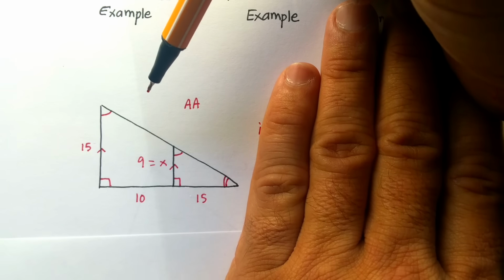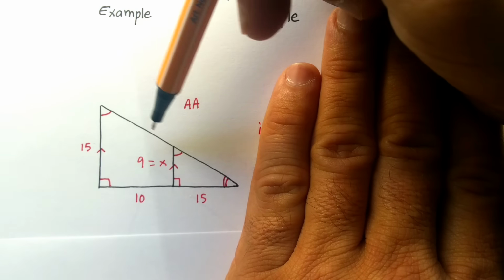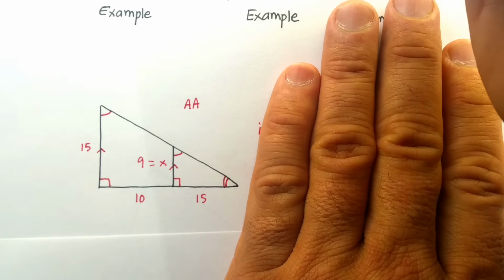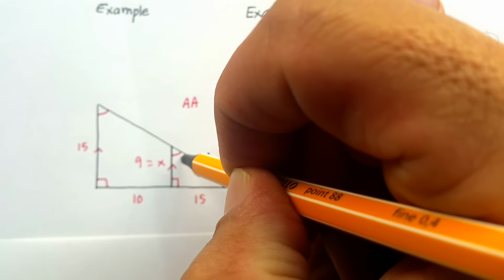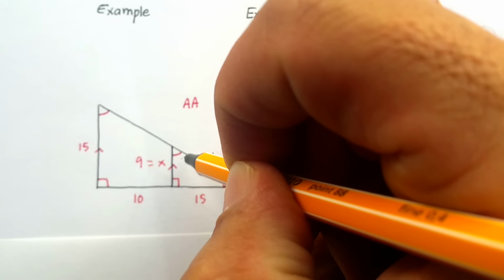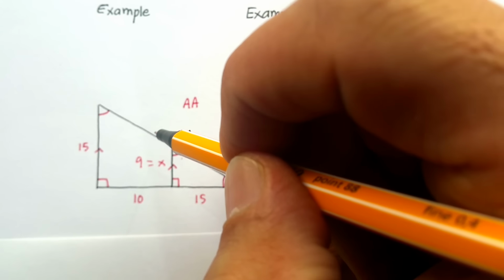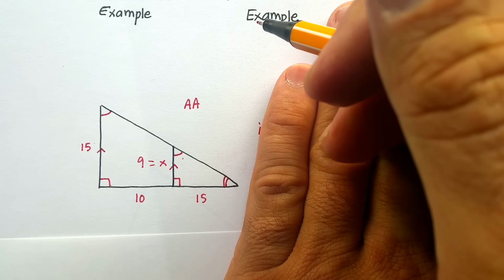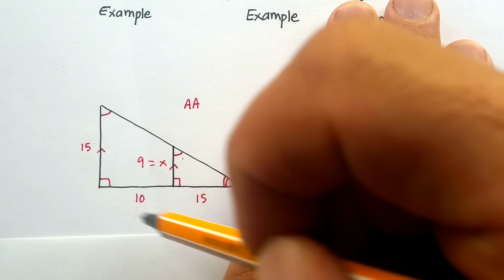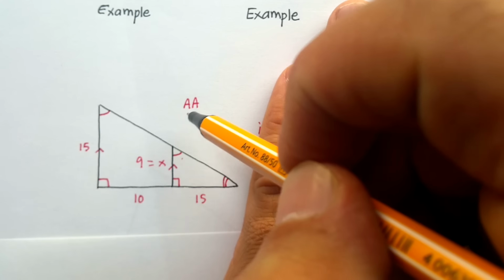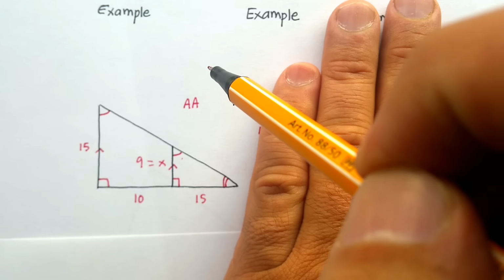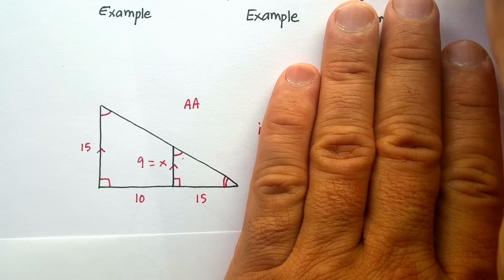And you remember that when you cut a transversal through two parallel lines, you create corresponding angles, right? So we know that this angle and this angle are corresponding, which means that they're equal. So we know that the small and the large triangle, by the AA, angle-angle similarity theorem, are similar.